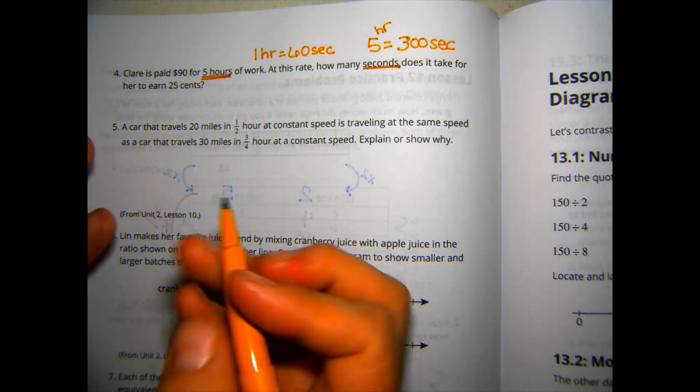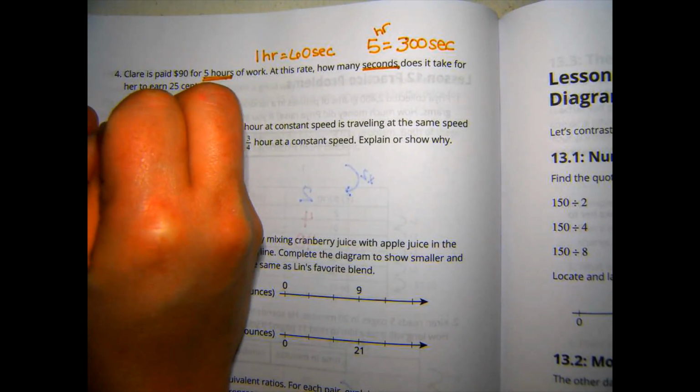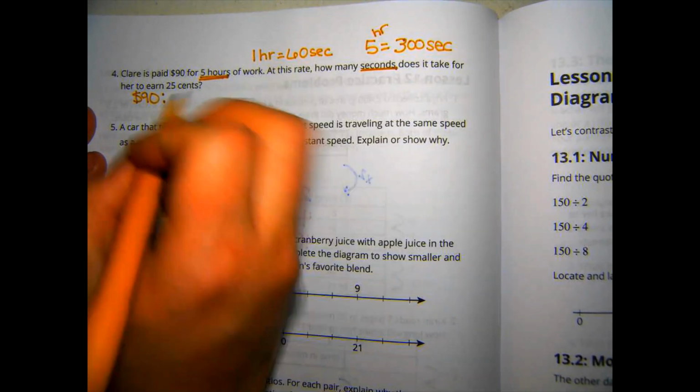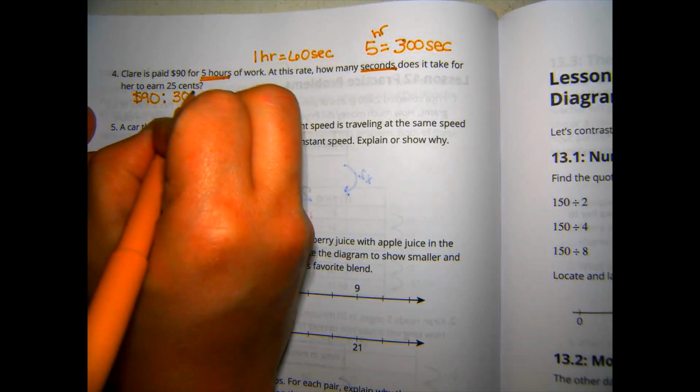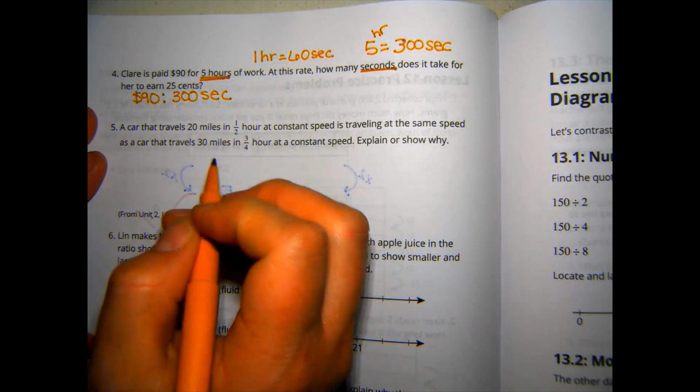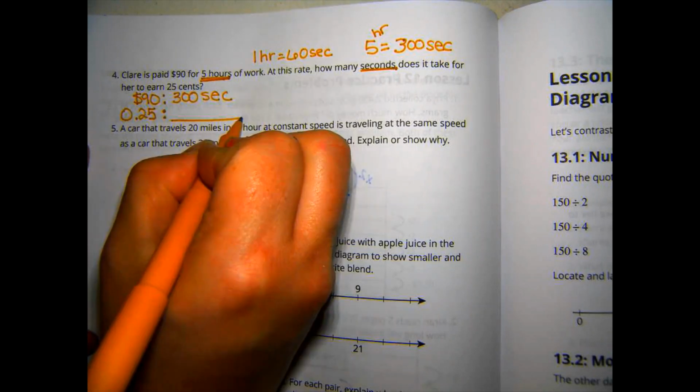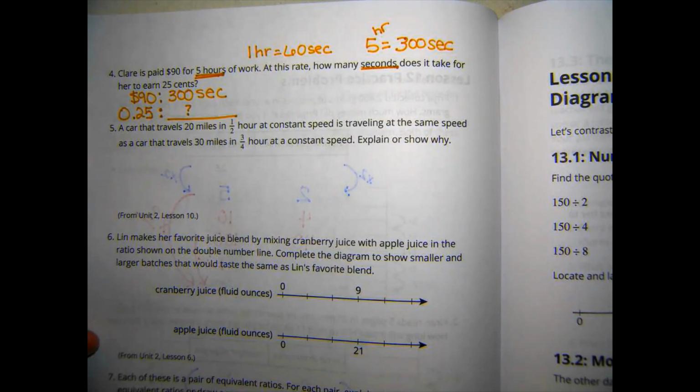And you might want to set up a ratio. So $90 for 5 hours, and you're wanting seconds. So instead of 5 hours, I'm going to put 300 seconds. And you're trying to figure out 25 cents is how many seconds.